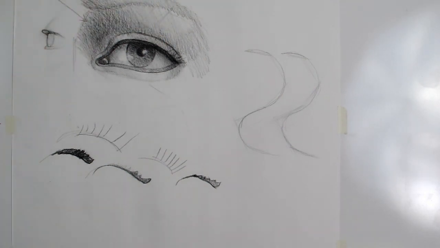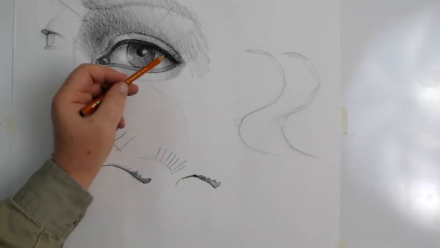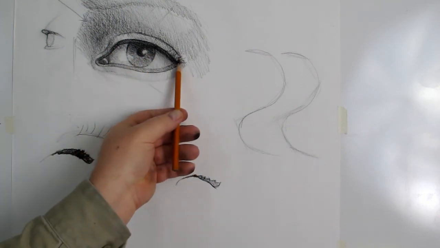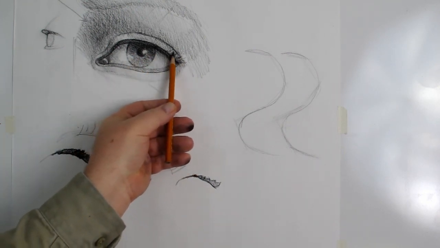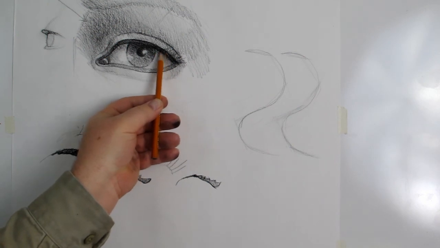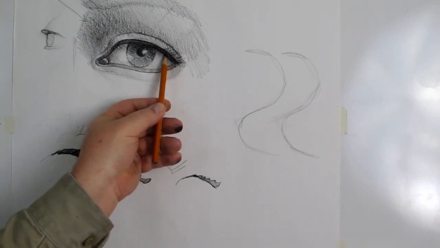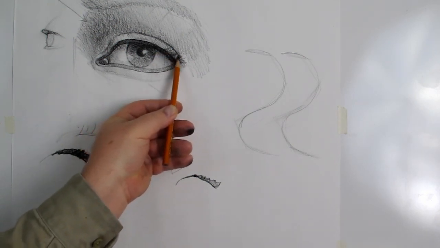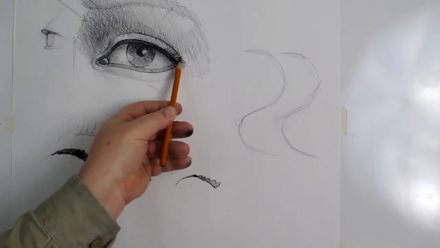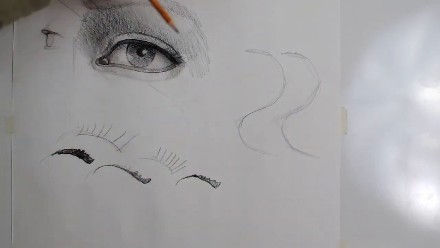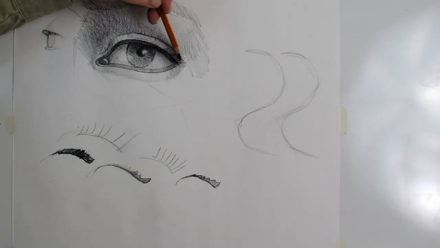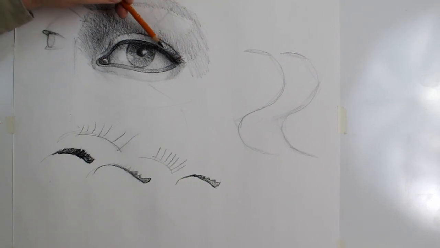On something more like fine art, people would bring some lashes off here and just indicate lashes. They're not thinking about every individual one, but they are thinking that the lashes get longer as they come out here, and shorter and more foreshortened as they come up.